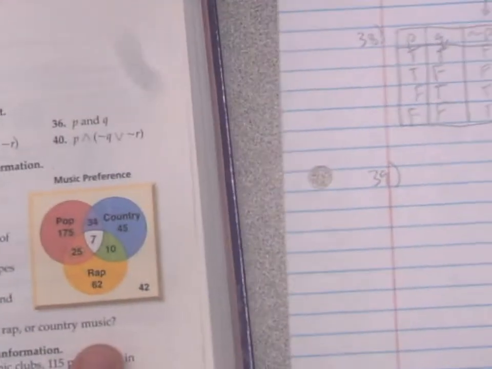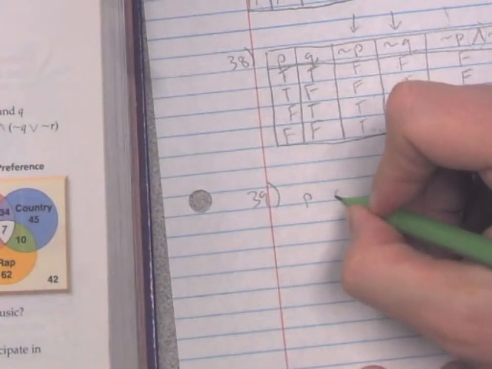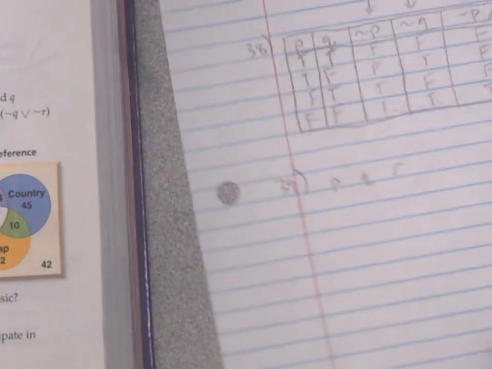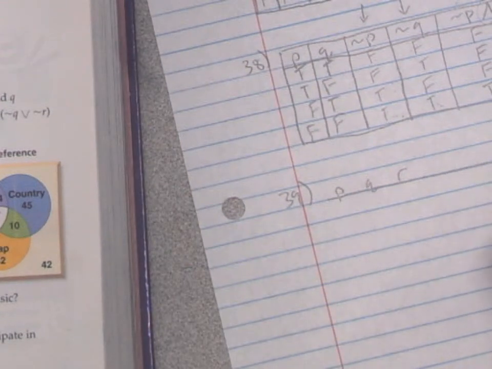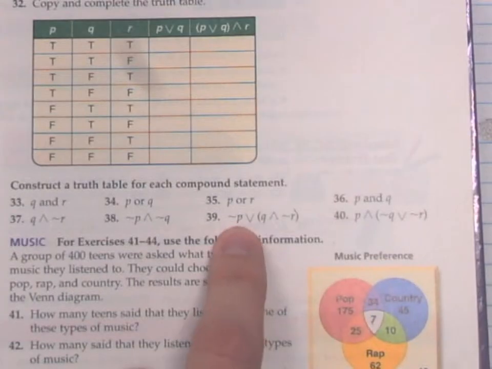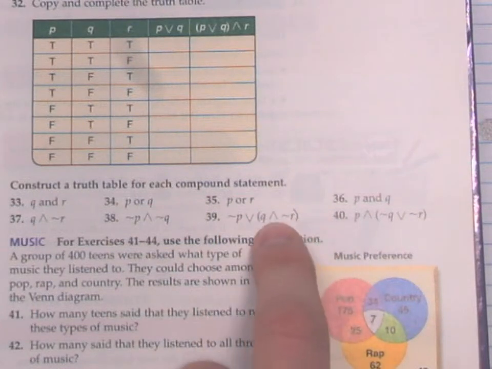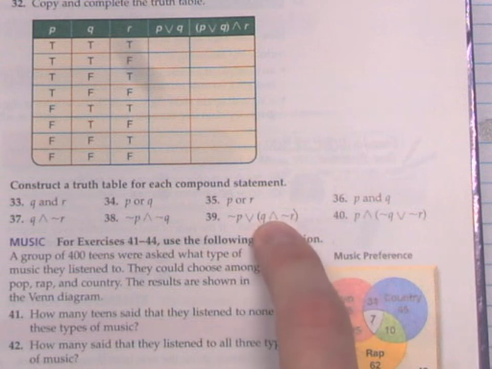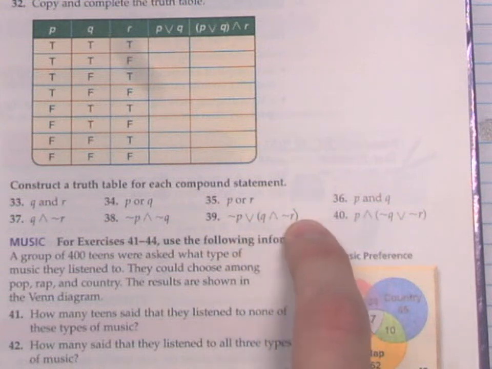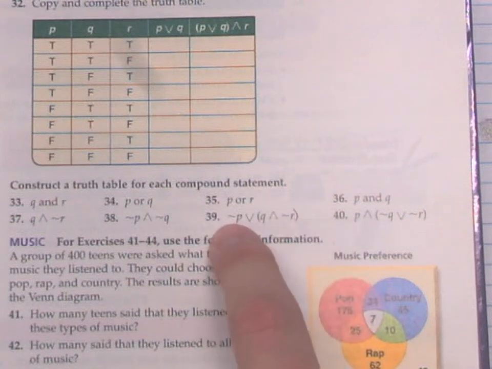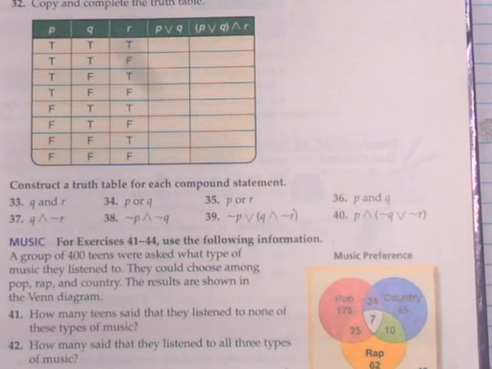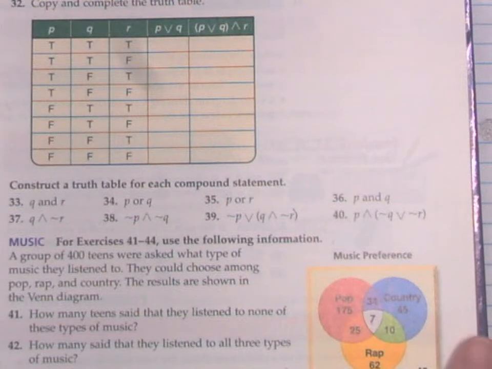Okay, so we're going to do that. We got P, we got Q, we got R. Those are the three letters we're using. We're also going to have a not P at some point and a not R at some point, and then we're also going to have this little statement here, the Q and not R, and then we'll basically put together the first thing and the last thing. So when we use an operator like and or or, we can only do it with two statements at a time. So we have to build those statements up as we go.